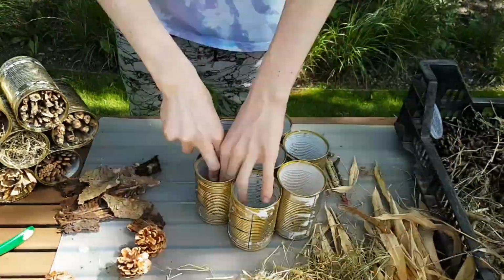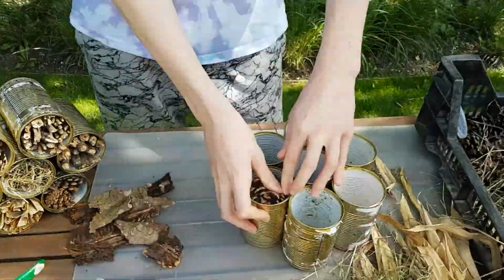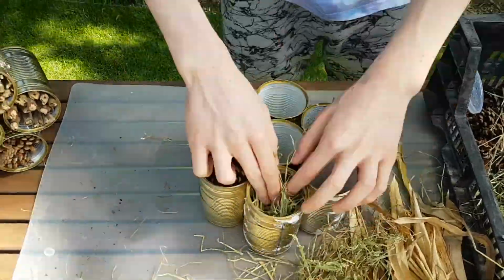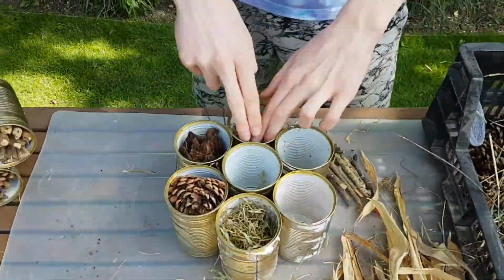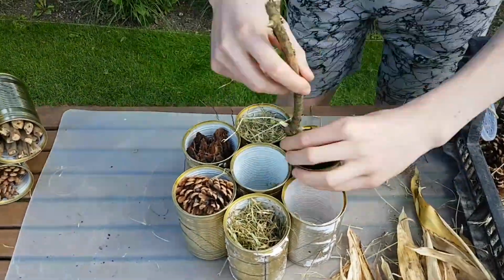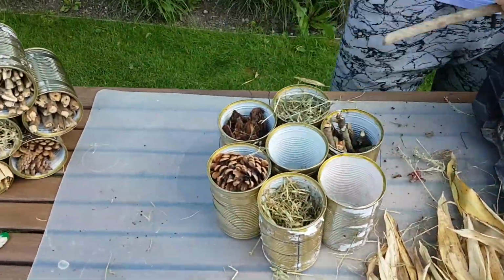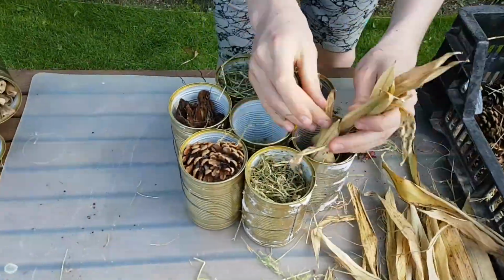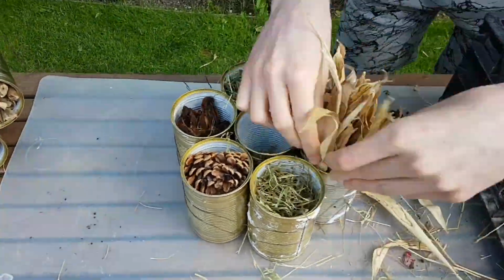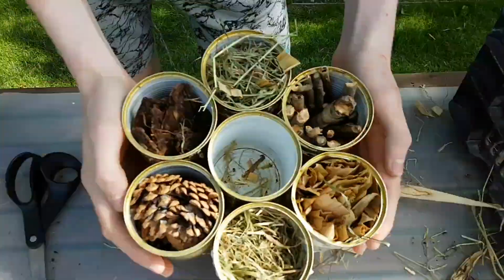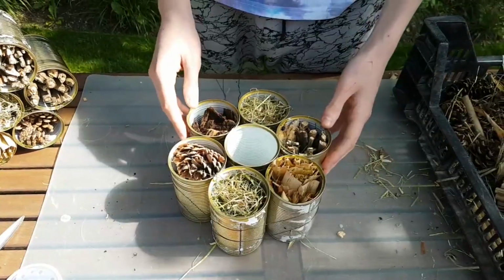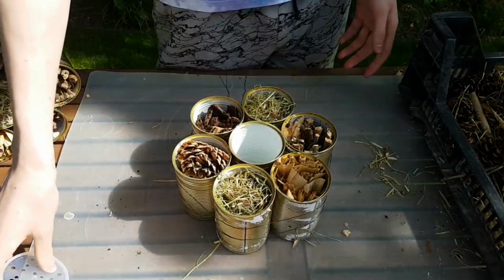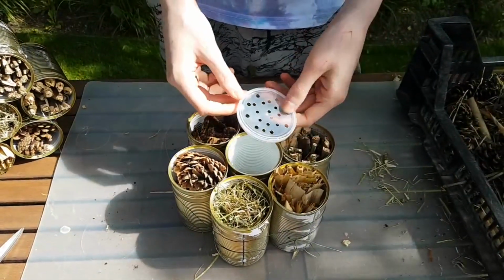Now I'm going to put each material into the tins. Here I am adding pine cones, tree bark, straw and sticks. Just remember to pack them tightly so that they don't fall out. With some materials like leaf litter, you can trim the ends off with scissors. You may need to secure the straw with something. You can use chicken wire, but I've decided to use a plastic lid with holes I put in it with a hole puncher.